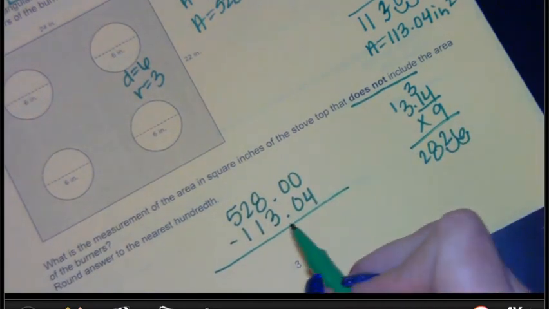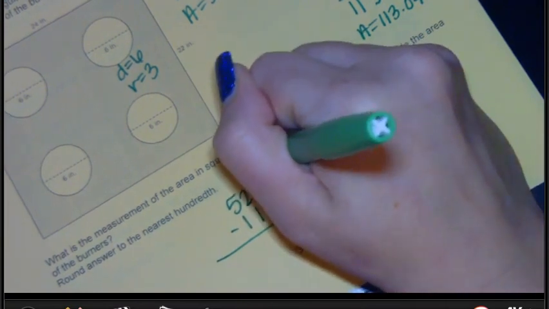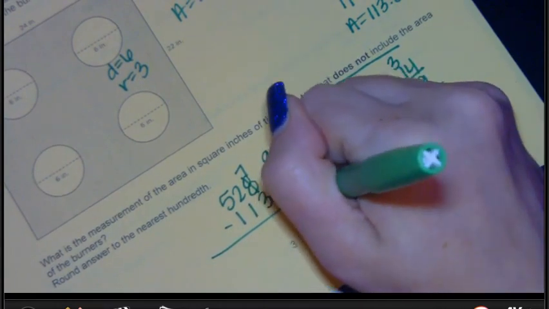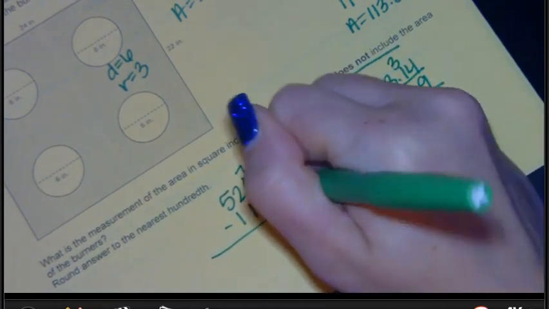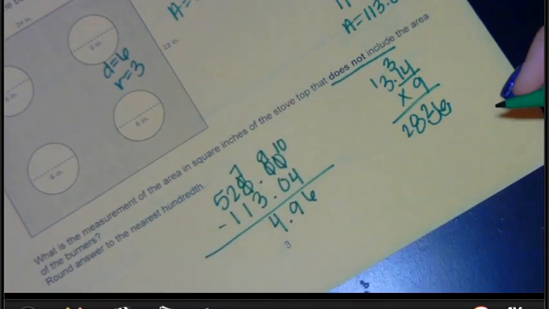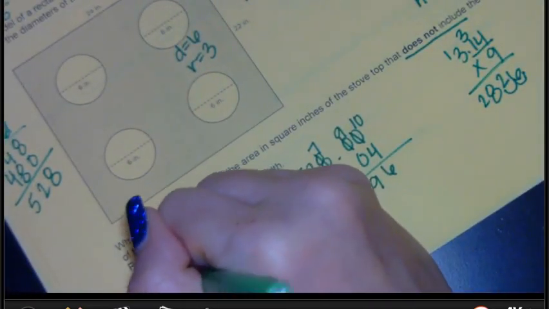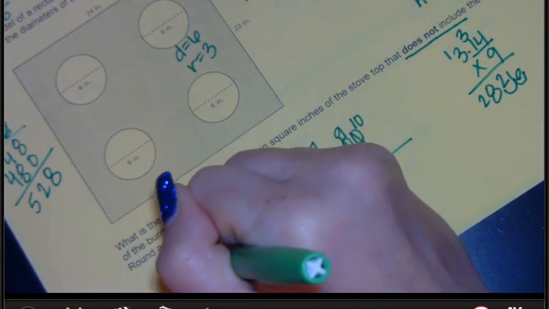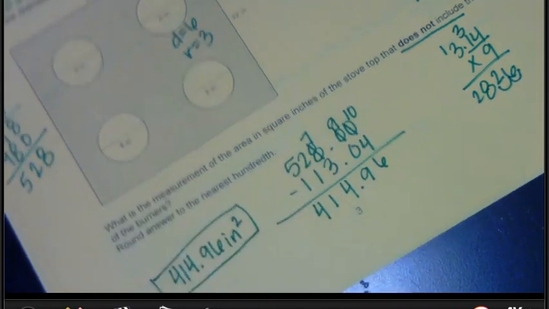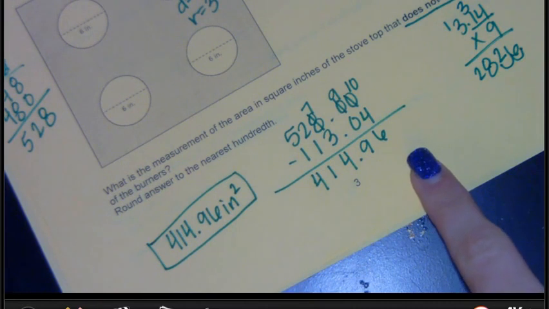Now we notice that we've got a 0.04 over here, so I'm going to have to do some borrowing. Borrow from the 8 makes this 0 a 9 because I've got to borrow from it to make that 0 a 10. All right, 10 minus 4 is 6. 9 minus 0 is 9. Bring down the decimal place. 7 minus 3 is 4. 2 minus 1 is 1. 5 minus 1 is 4, giving me a grand total area of 414.96 inches squared.